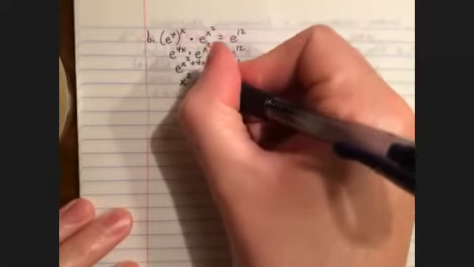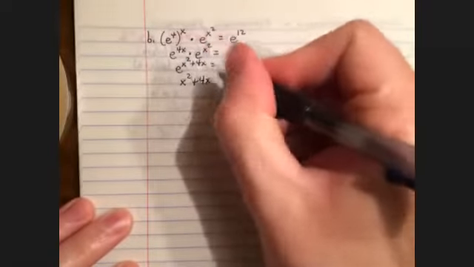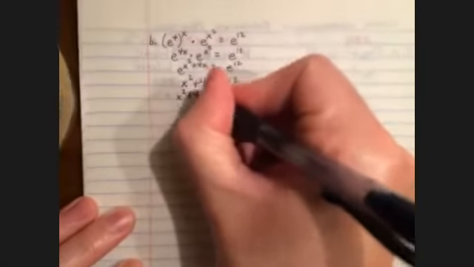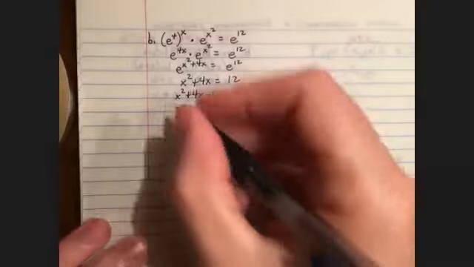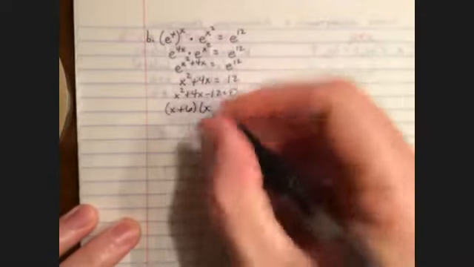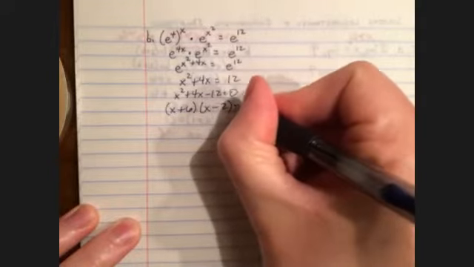So now we can just focus in on the exponents. So when is x squared plus 4x equal to 12? So we have another quadratic that we're solving here. Set equals 0. Hopefully it factors. Which it looks like it's going to be x plus 6 and x minus 2.